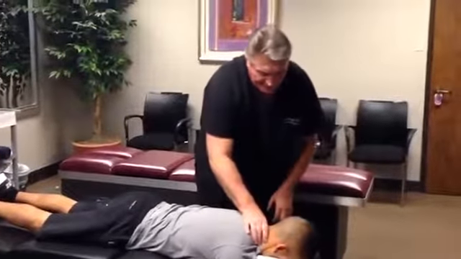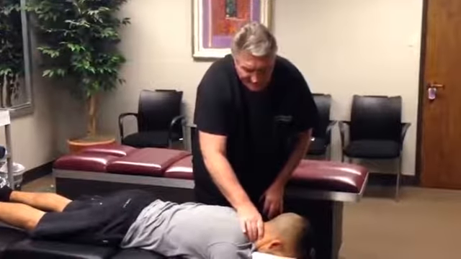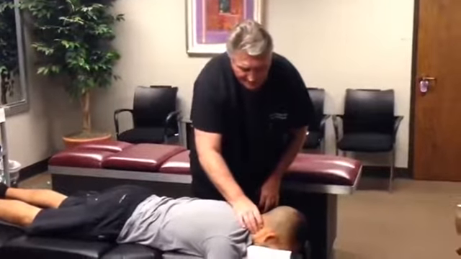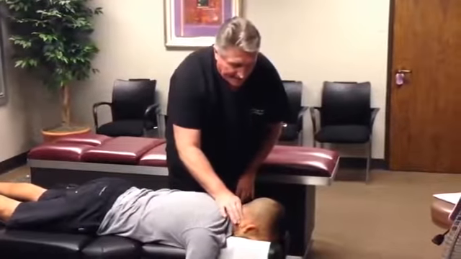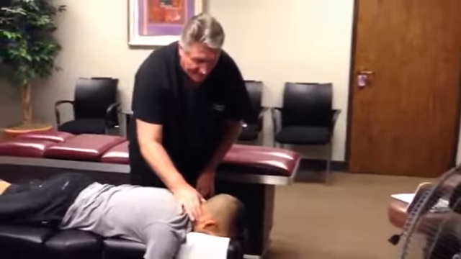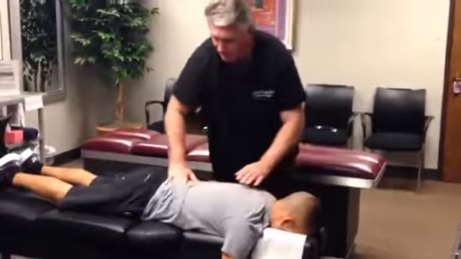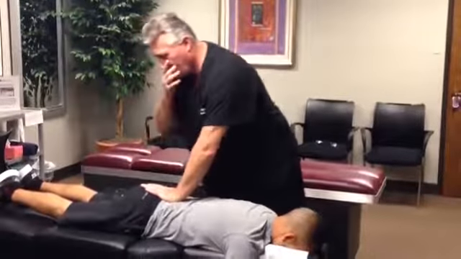Okay, now we're going to check his neck. He's got C5 and 6 out on the right, as well as C3 on the right. And then his atlas is also subluxated to the right. You feel that right there, too? Yes. Yep. Okay, now, this is called a sacral deviation test.